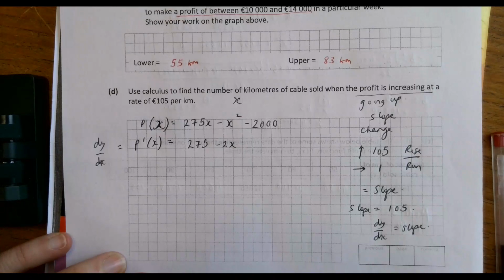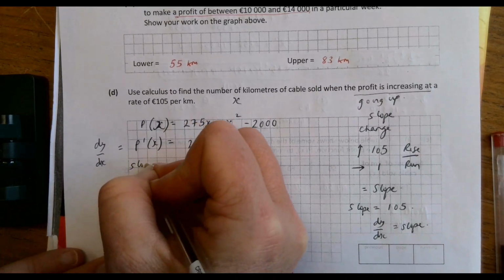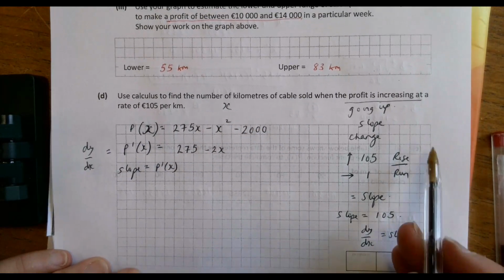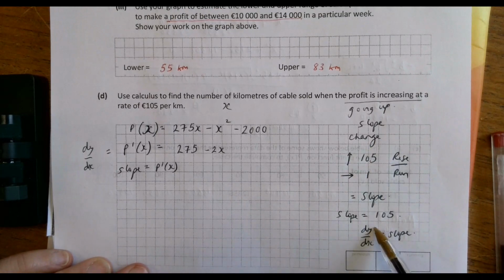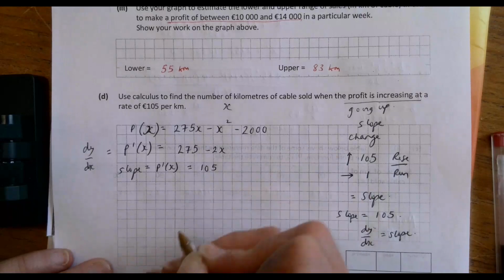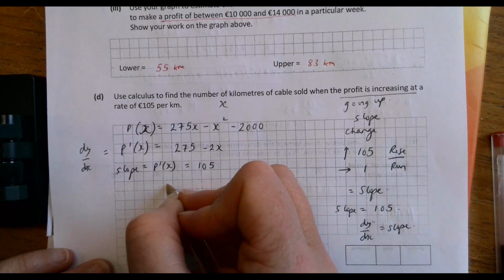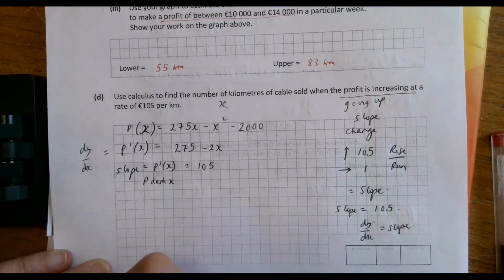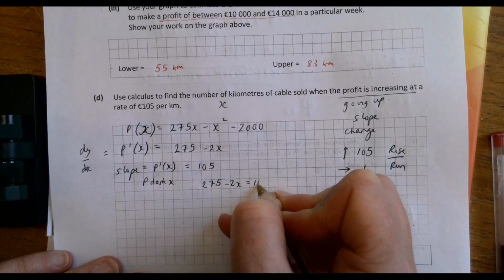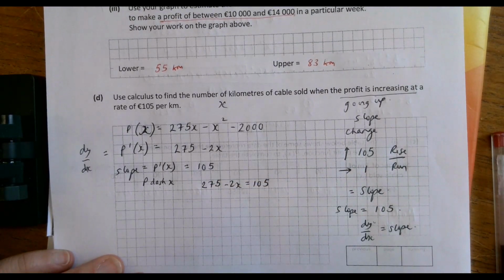So I've differentiated, and the slope equals P dash x. And I've explained here where I'm getting slope from, so hopefully they've seen that and they know I know what I'm talking about. So the slope is P dash x, and the slope equals 105. Remember, that's pronounced P dash x. Well, in my classroom it is. So 275 minus 2x is equal to 105. I mean, if you can do this, you deserve one euro, I think, really, because it's hard.